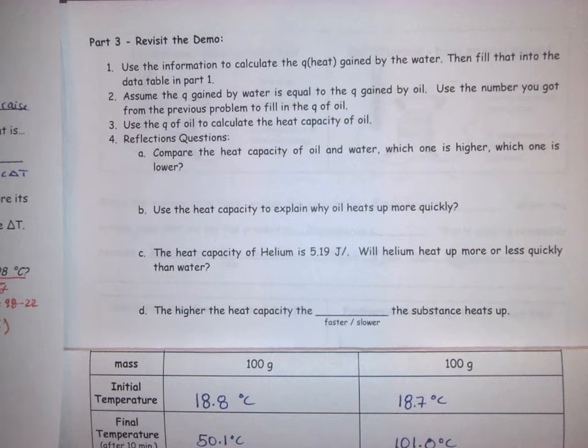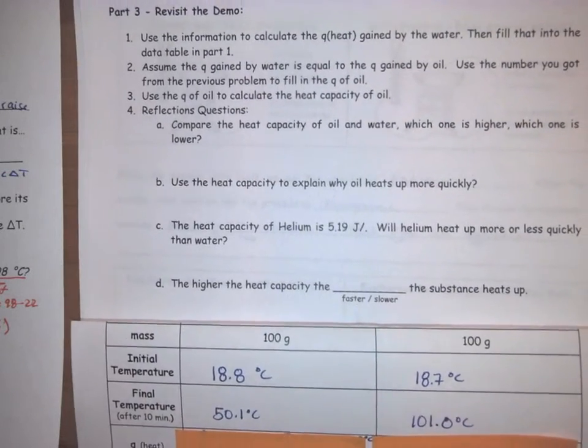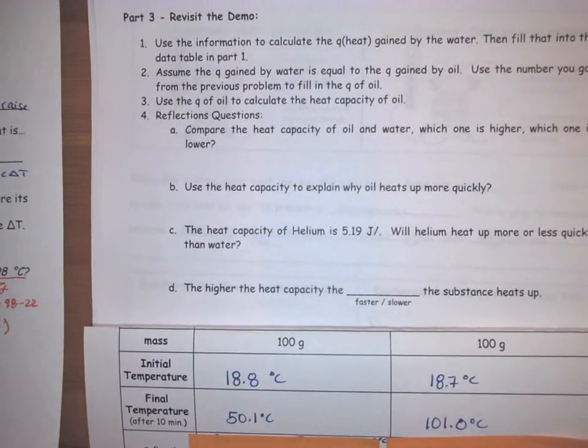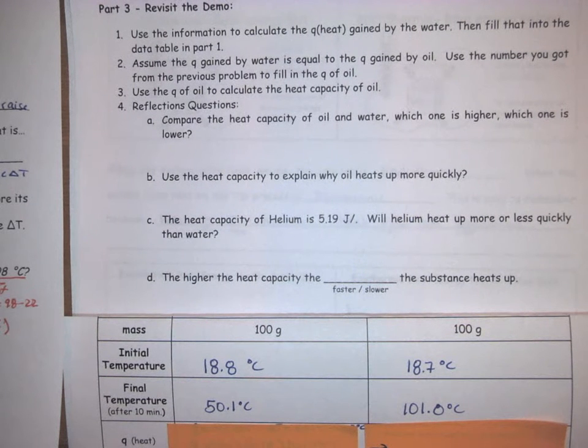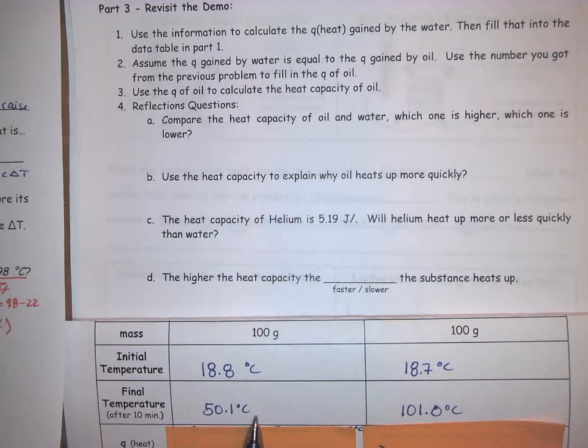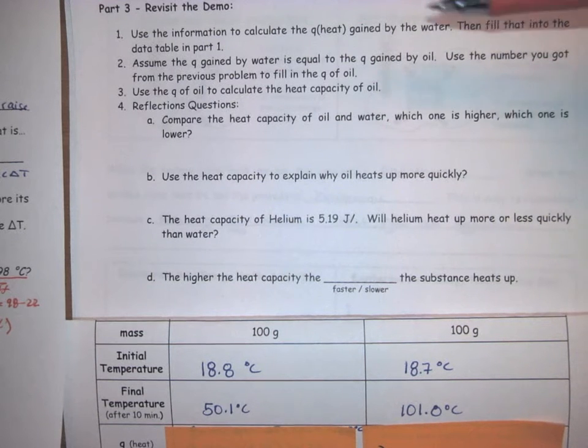And in the demo, you saw water and oil being heated up, and the temperature change for the water and oil were greatly different. So in your data table for the 100 grams of water, it started at 18.8 and the temperature increased to 50.1 degrees Celsius in 10 minutes. However, for the oil, it started at 18.7, which is approximately the same, and the temperature increased much more to 101.0 degrees Celsius.